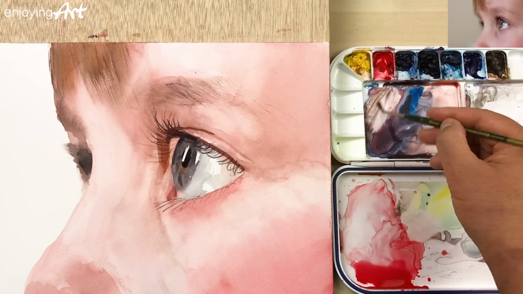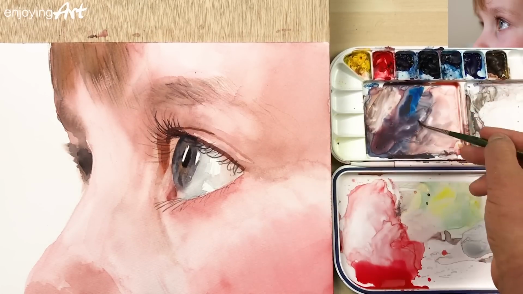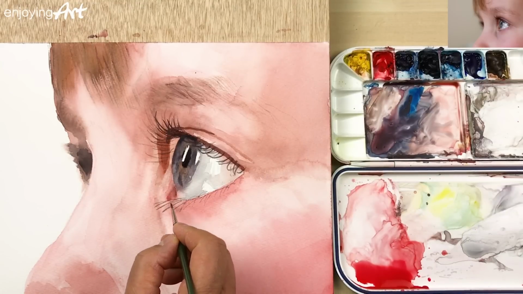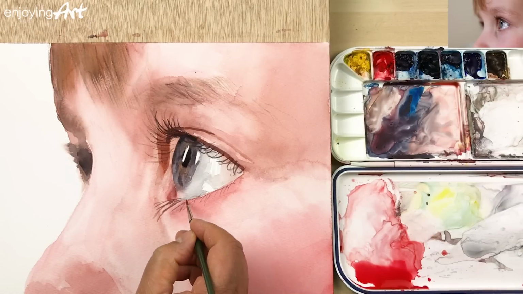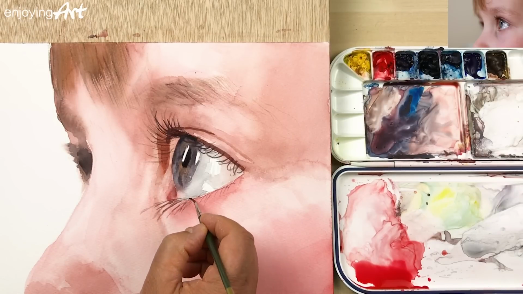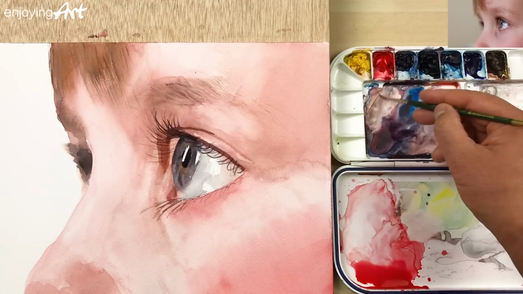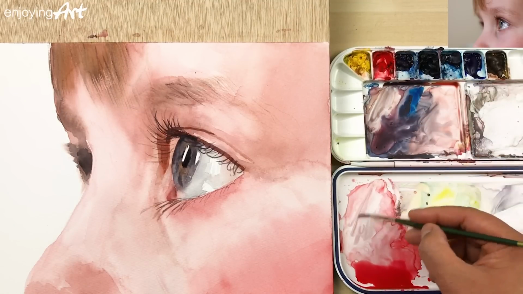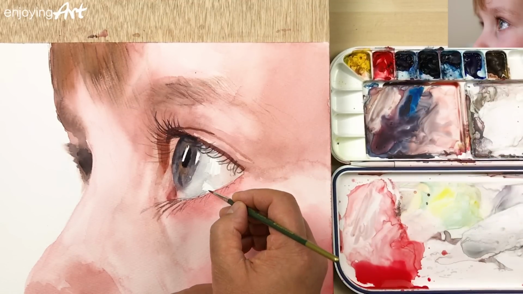Now on the lower eyelid, and then inside over here, you see a little red or purple color, like this.